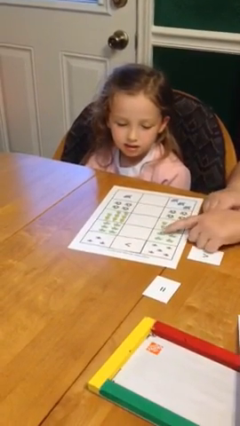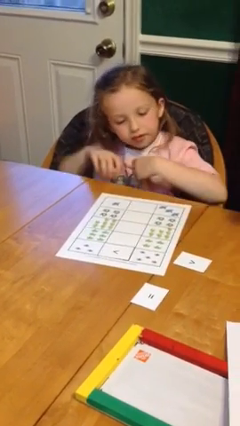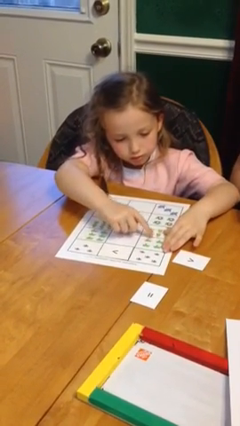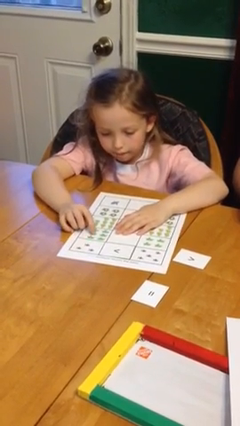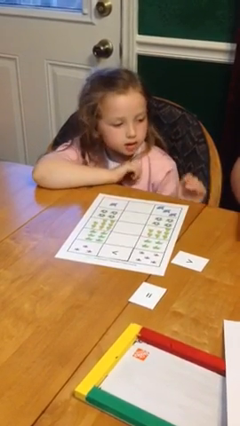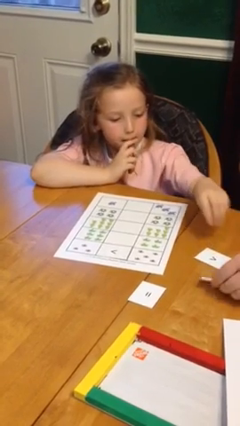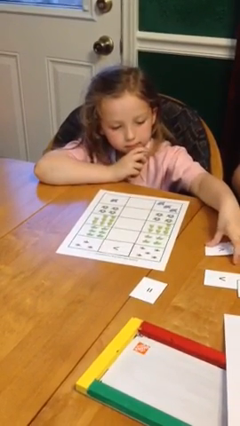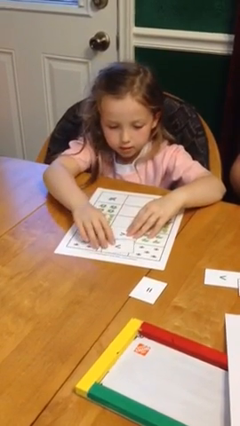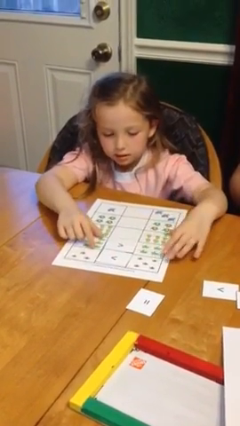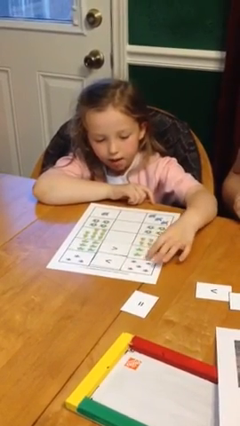Now let's do this one and see what this one will come out as. Can you count the turtles, please? 1, 2, 3, 4. 1, 2, 3, 4, 5, 6. So now which way should we turn this? And why does it turn that way? Because 6 is greater than 4.